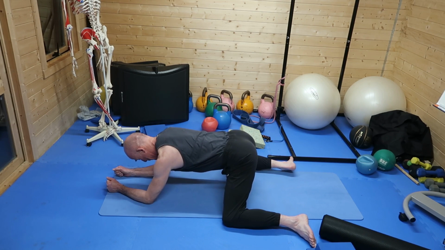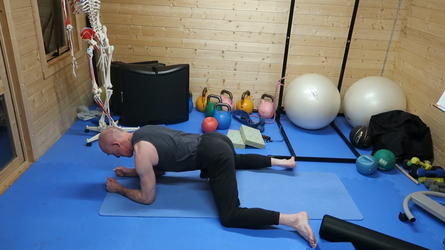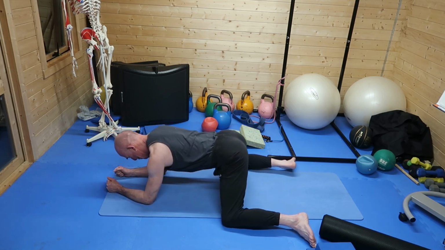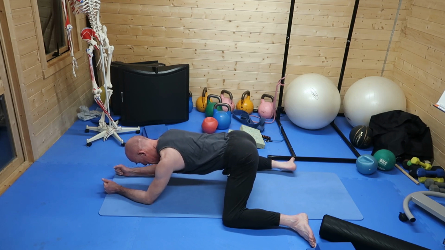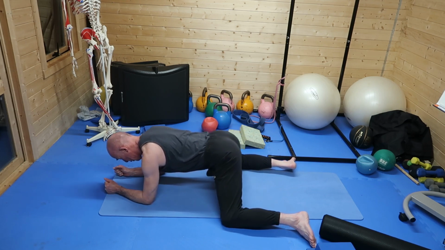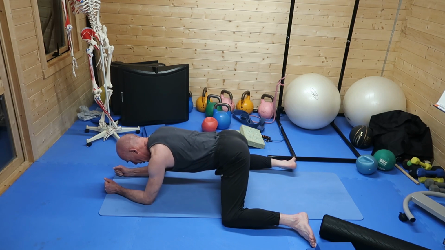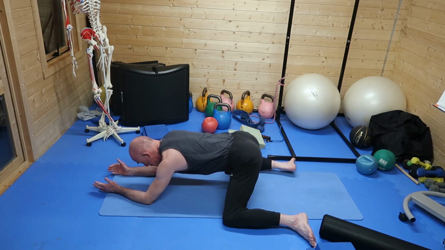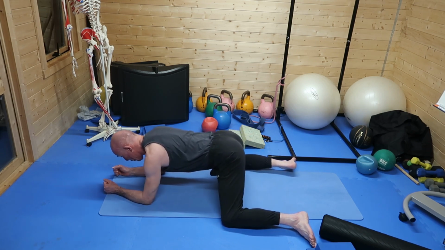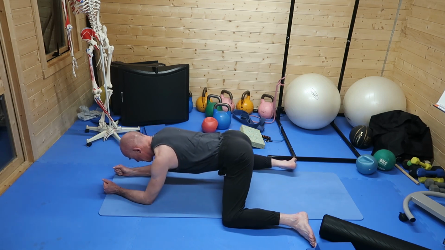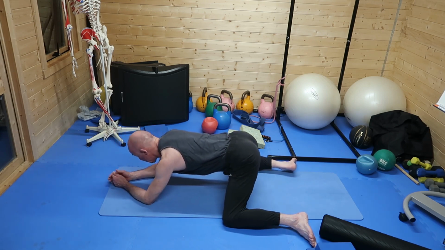I take an inhale, coming forward. Notice how my head's in line with my spine. Exhale, sit back into that stretch. I'm gently getting into the groin muscles. So I tend to get a full complement of groin muscles there from adductor longus all the way to magnus. And I can sit back into stretch and hold a static stretch for a little while if I want.